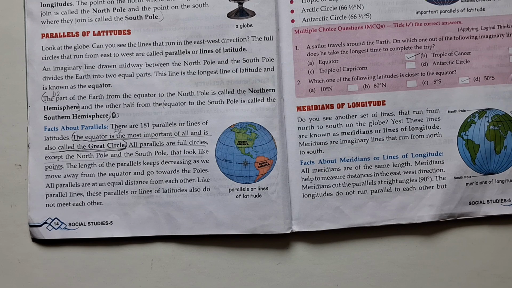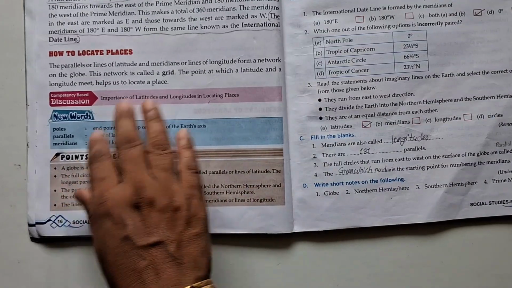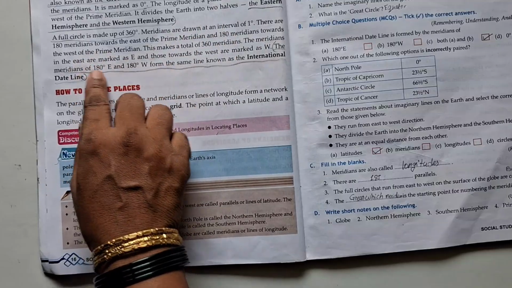It is marked as 0 degree. The longitude of a place is measured east or west of the prime meridian. It divides the earth into two halves, the eastern hemisphere and the western hemisphere. The meridians of 180 degrees east and 180 degrees west form the same line, known as the international date line. Here is our answer.